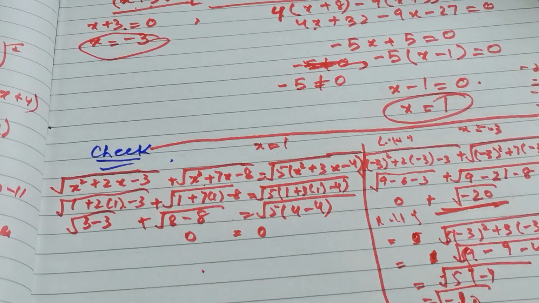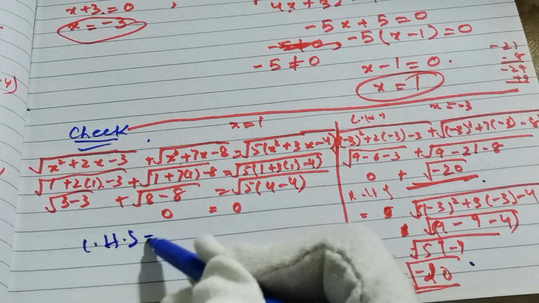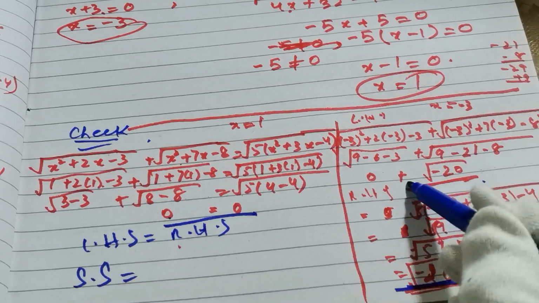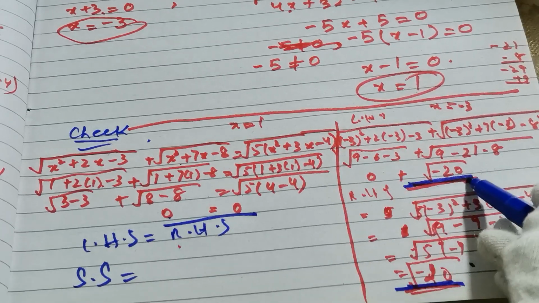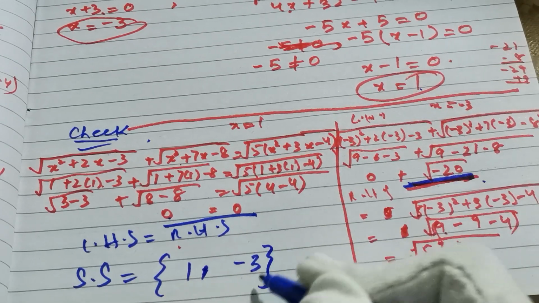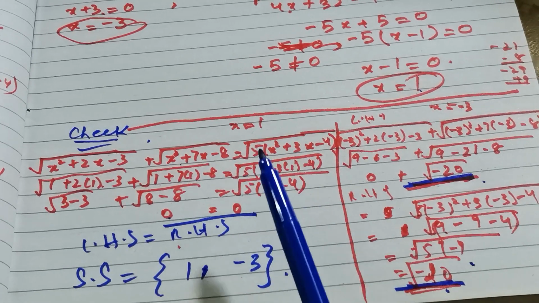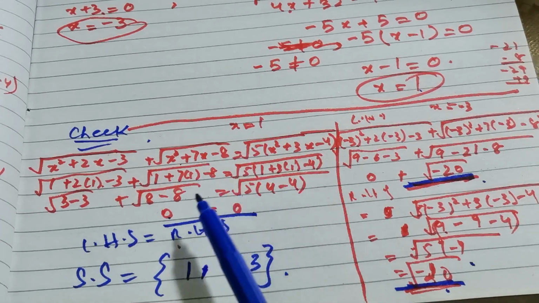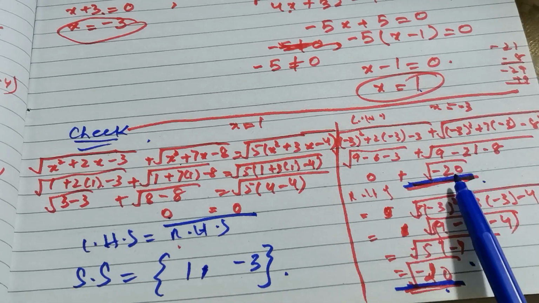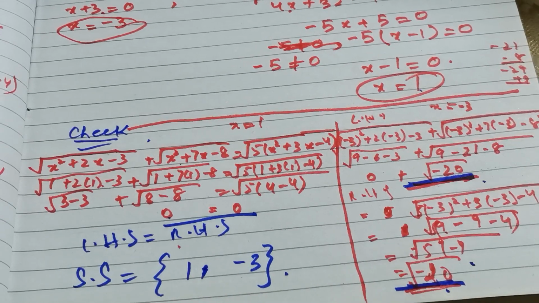Here the left side and the right side are equal, so our solution set becomes: both of these are equal, and here this and this are equal. So the solution becomes 1 and minus 3, because after checking, putting x equal to 1 in the question, we get the left hand side equal to the right hand side. Similarly, putting x equal to minus 3 in the question, we get the left hand side equal to the right hand side. So we can say that 1 and minus 3 are the roots of the given equation.